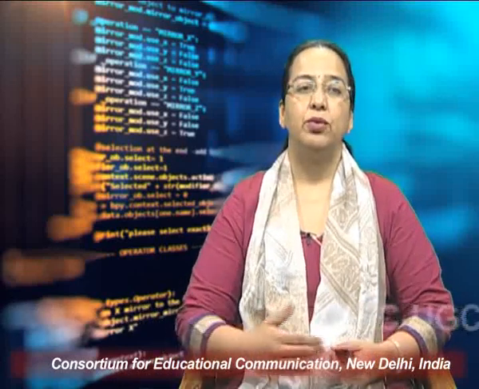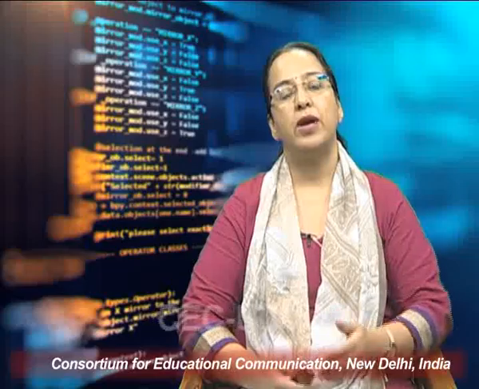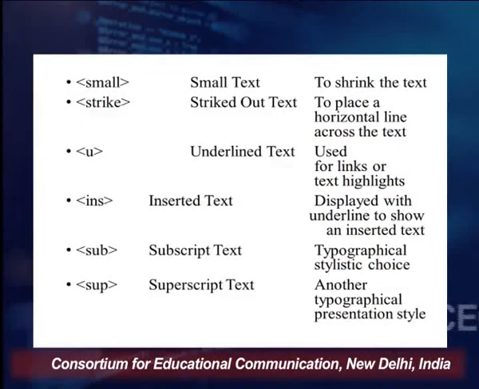Now coming to other such elements, we have some six more elements, which are small, for smaller text. In order to shrink the text, we use small. Here we can use the font tag also, but the font tag has been deprecated in HTML5.